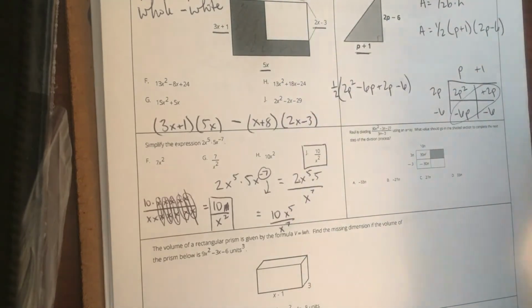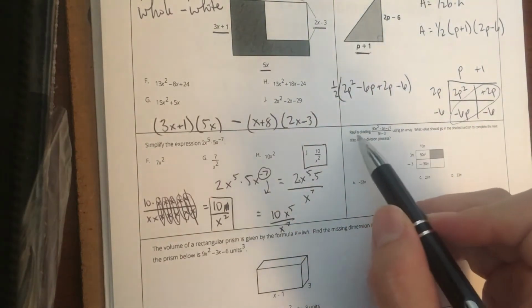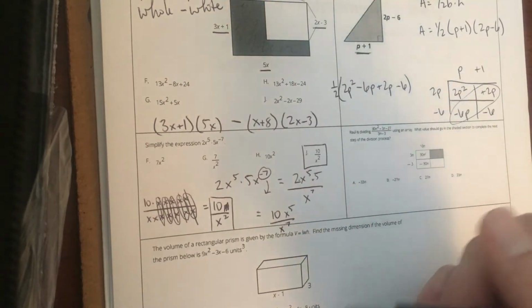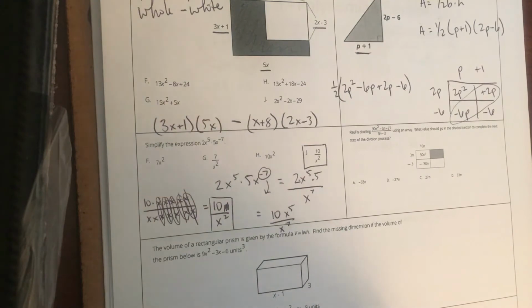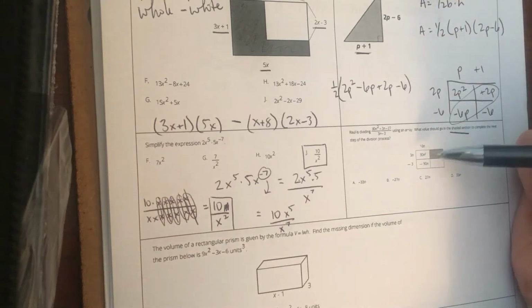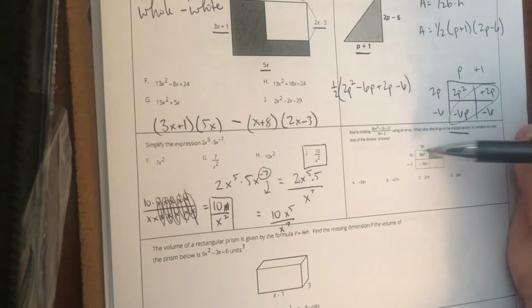This is a great problem because it takes the idea of the array and puts it in a new way. It says Rawl is dividing the trinomial 30n squared minus 3n minus 27 divided by 3n minus 3 using an array. What value should go in the shaded section to complete this step? So we've already got the 30n squared, 3n minus 3. He knew that 10n times 3n is 30n squared, 10n times negative 3 is negative 30n.